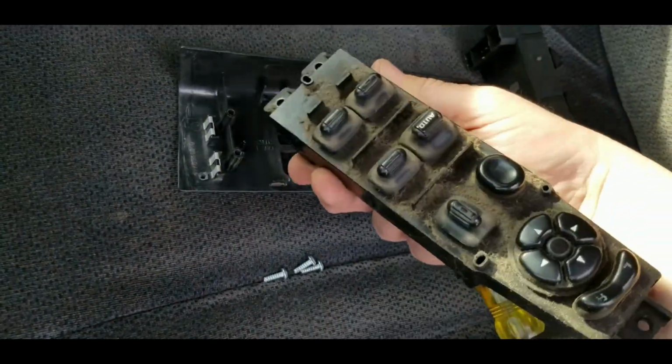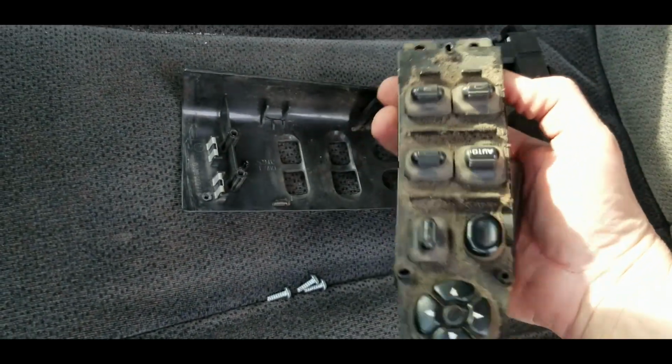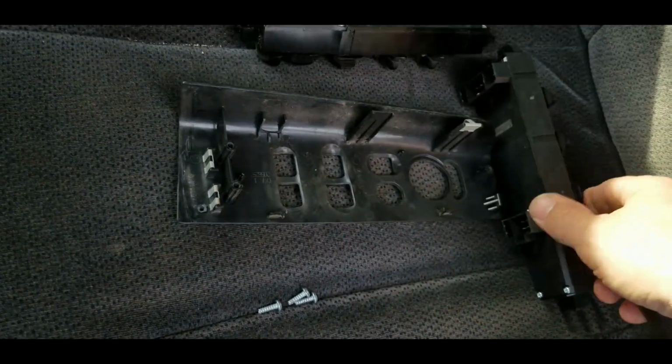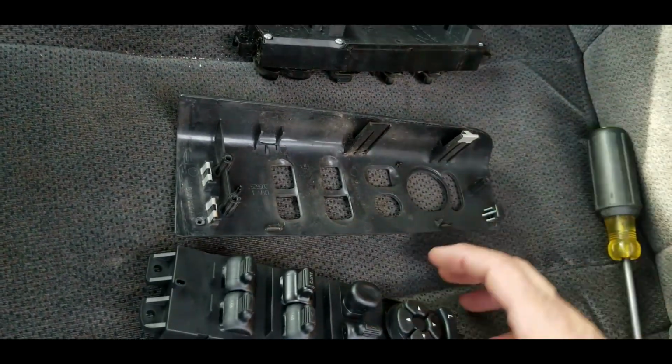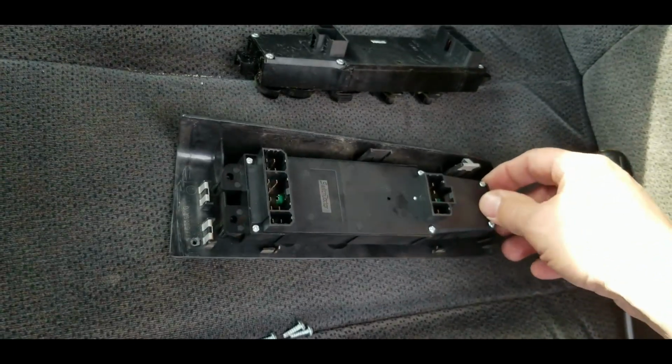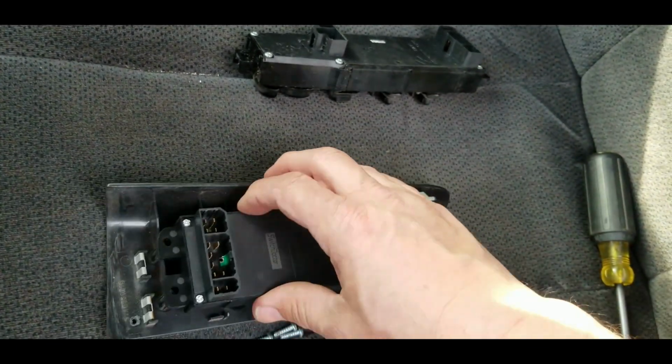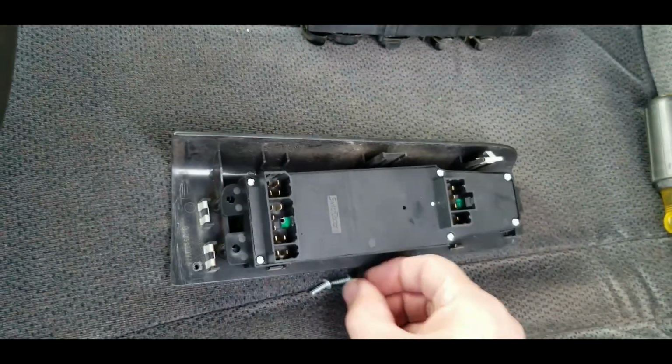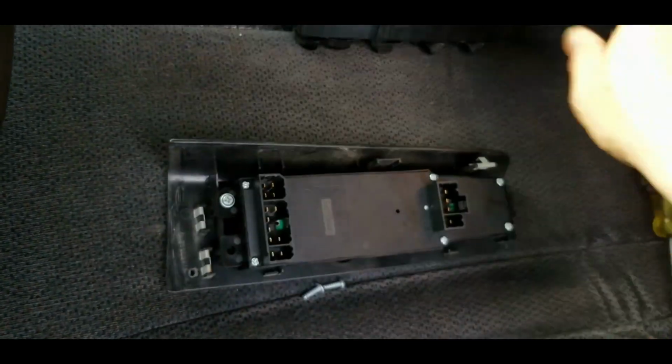All right, so there you go. Lifts right out. Pretty dusty looking. Now we're gonna take the new one, put it in place, and put the screws back in.